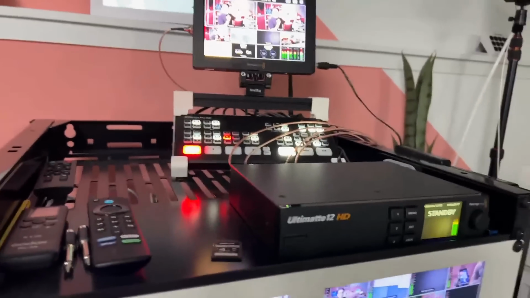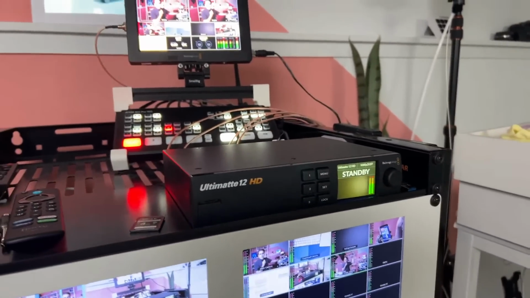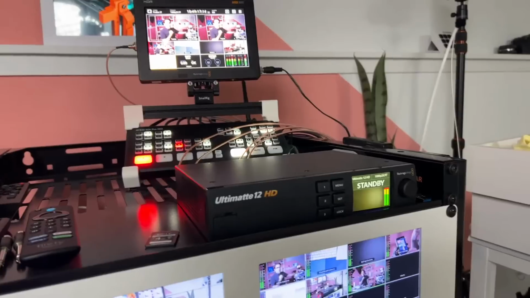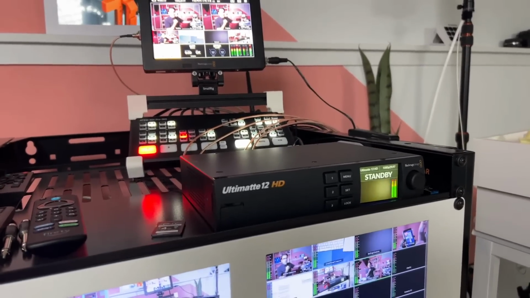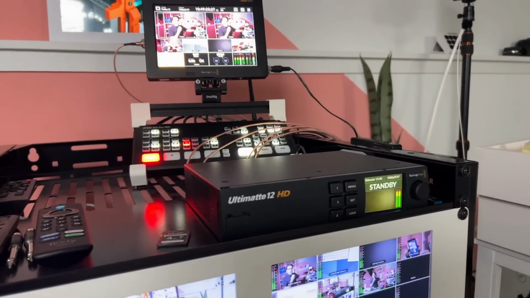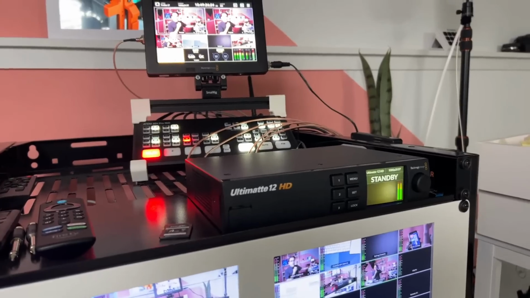This Ultimatte, I have not played around with much yet, other than just turning it on and configuring it. This is on loan from Blackmagic. I'm going to hopefully do some experiments and tutorials on that soon. So that is just the dedicated green screen hardware. And I've just barely had a chance to turn it on.